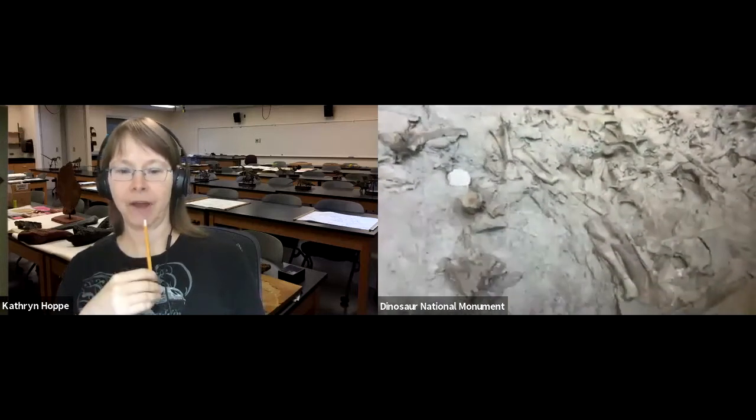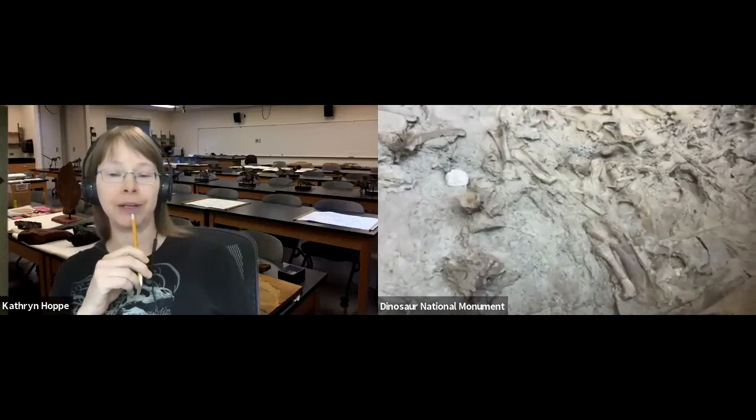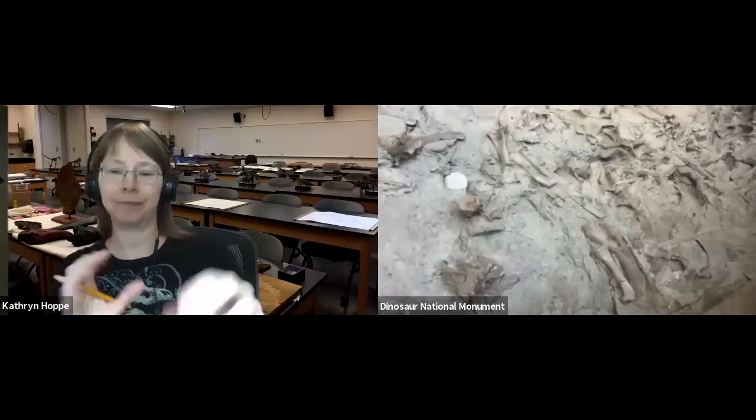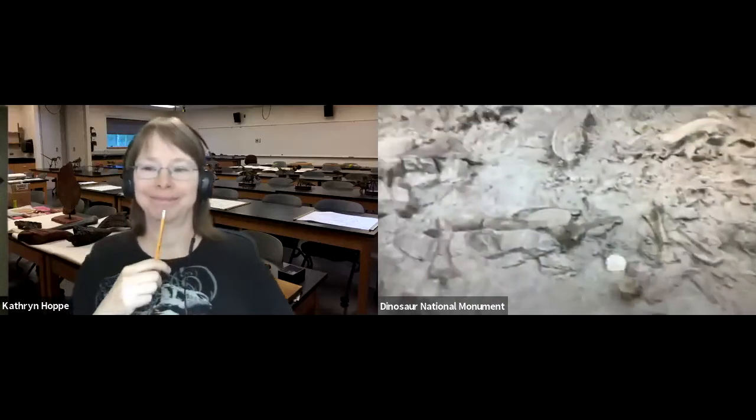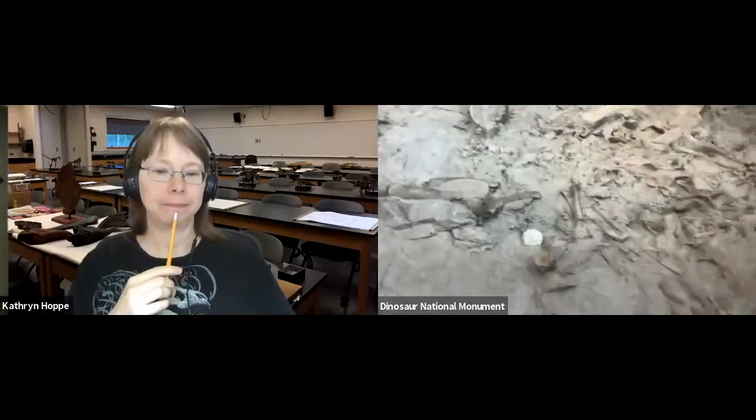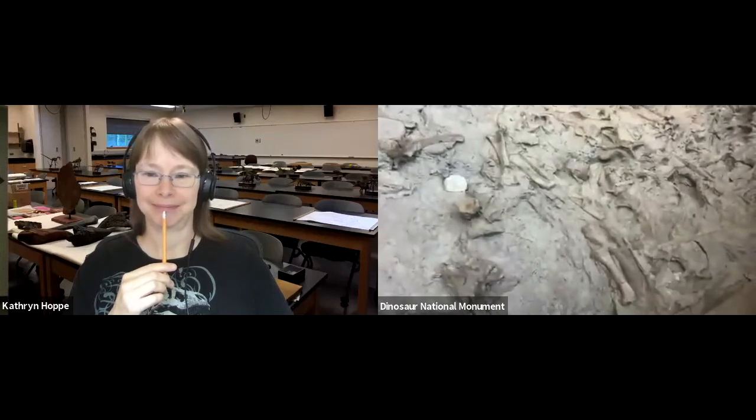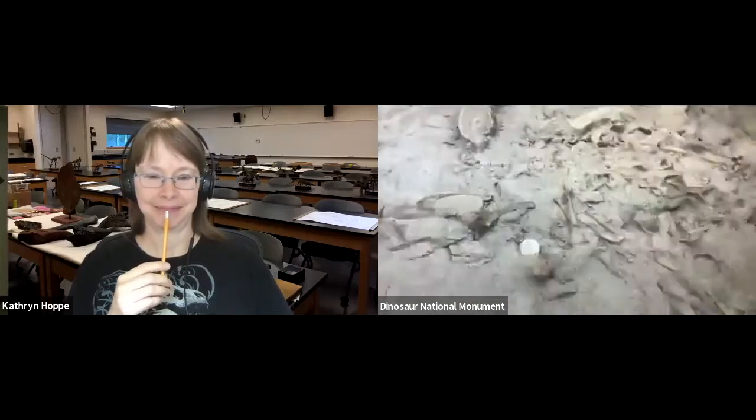fossils. Are we able to get the view any closer just to see? Yes, we will. We're actually going to climb up on the wall in a little bit, so you'll be able to see them. Yeah, we'll be able to see them quite a bit closer. But this is now just for some perspective.